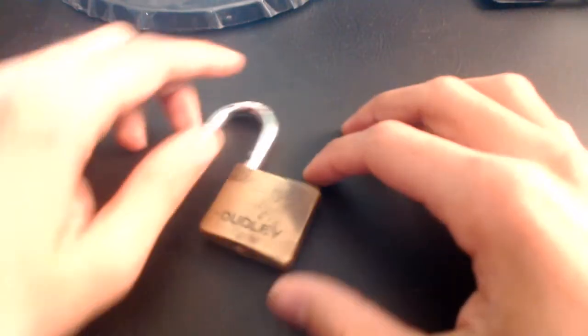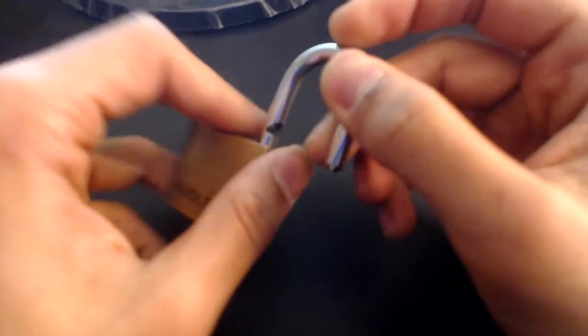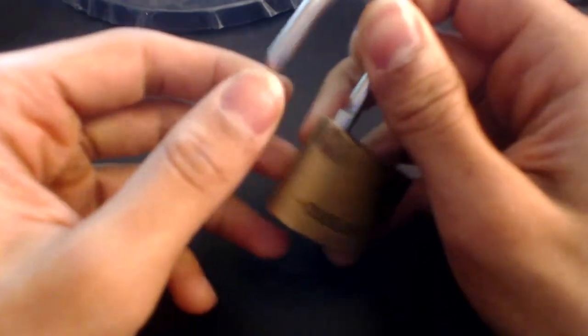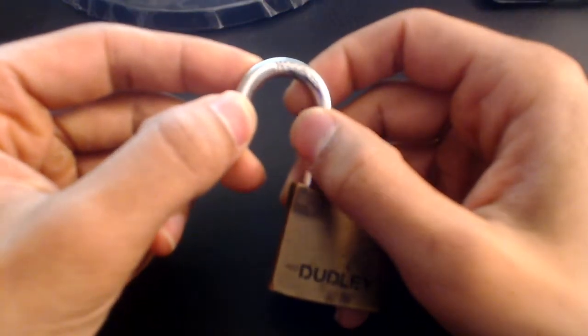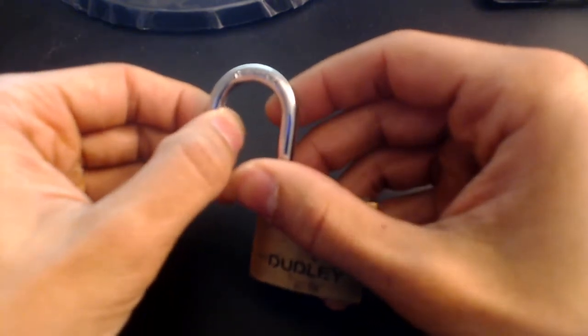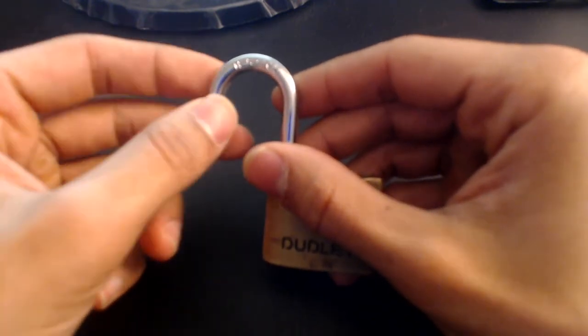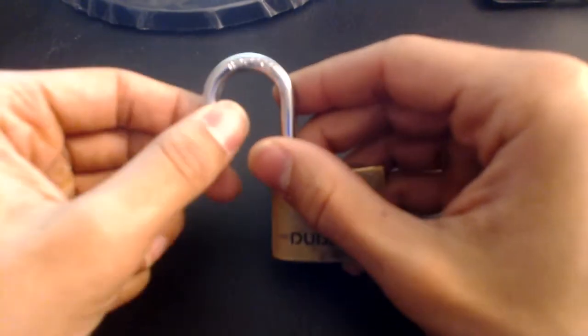So when it comes to manufacturing, there are several steps that take place within the manufacturing process of a shackle. An oversized bar is initially received from the material supplier. As you can see here, this shackle has a certain diameter, but the as-received material is a much larger diameter than this shackle.